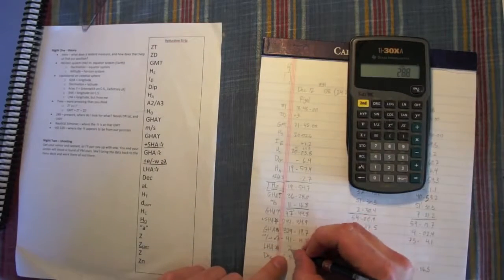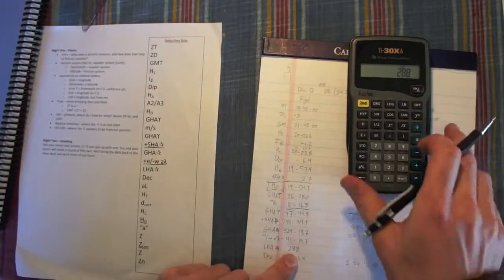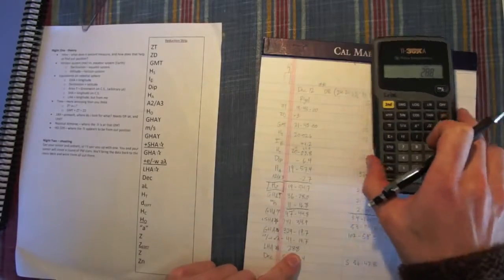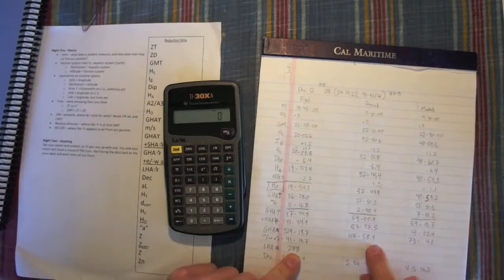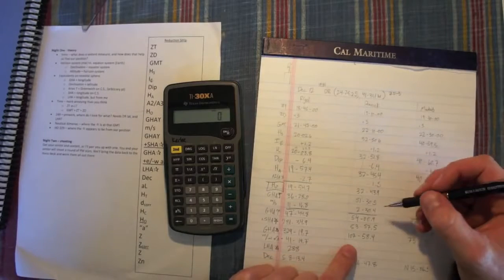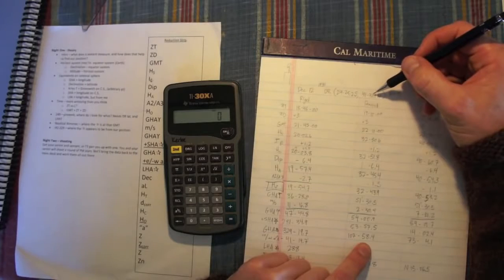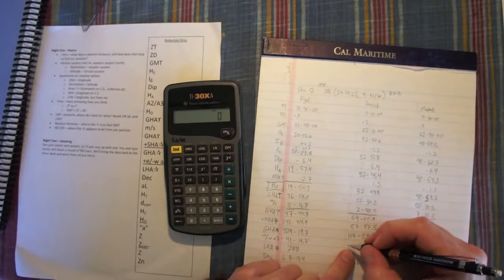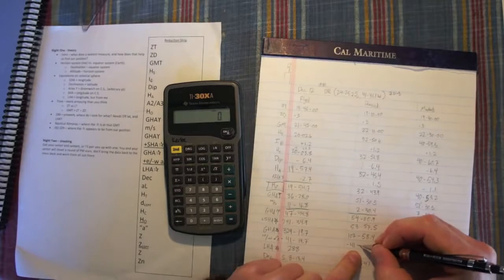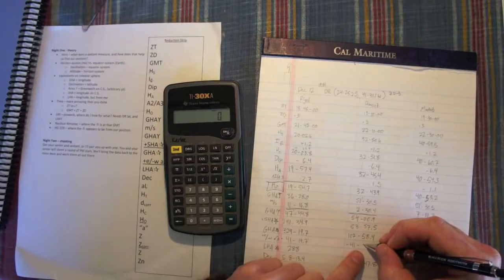288. Okay, the local hour angle of the star right there, 288. This one's going to be a little bit different. Over here, I got 107, 58.4 minutes, and I need to get there from 31.1. On this one, I'm going to go bigger, so I'm going to say minus 41 degrees, and I'm going to bump that all the way up to 58.4.